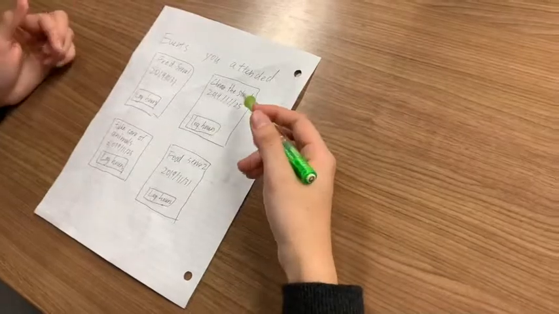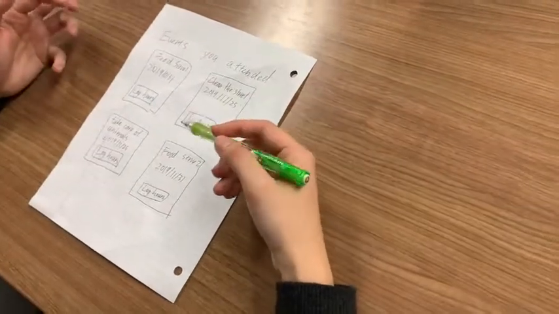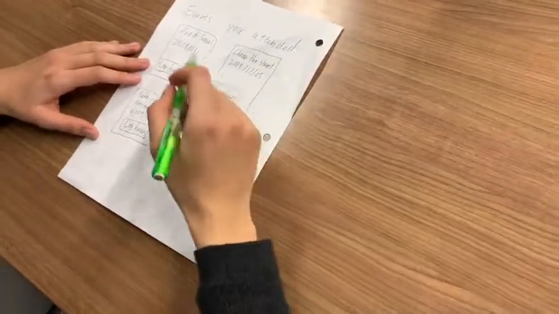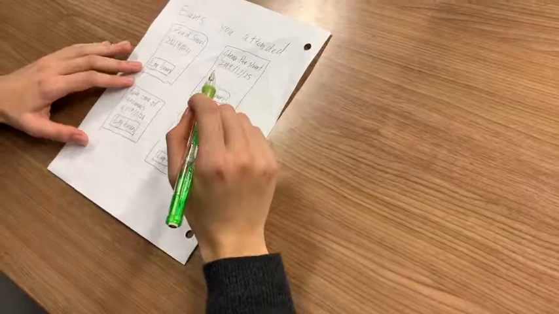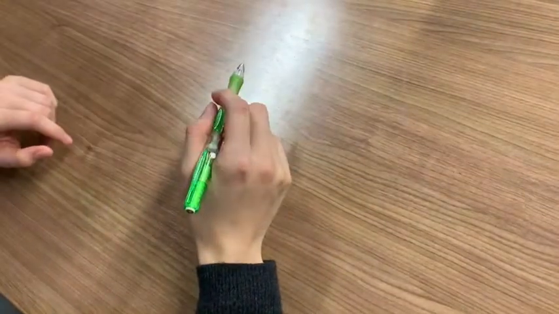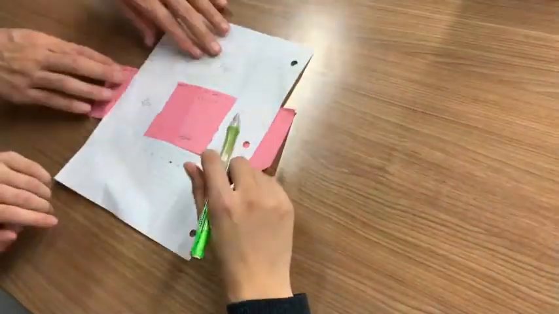Well, the second design is better, I think, because it is more straightforward, and I can easily click the button, log hours, date, hours, feedback. That's the third design.